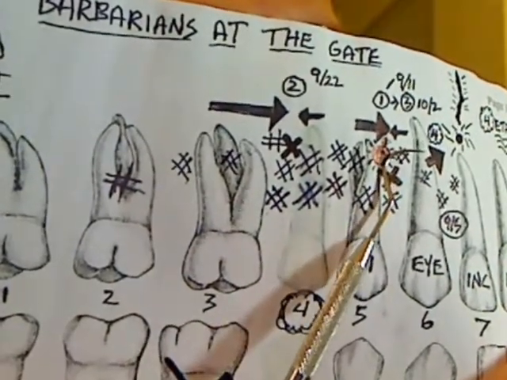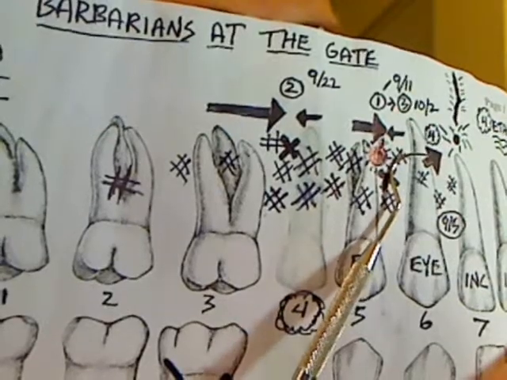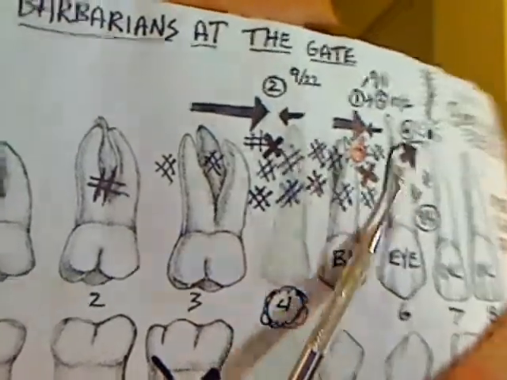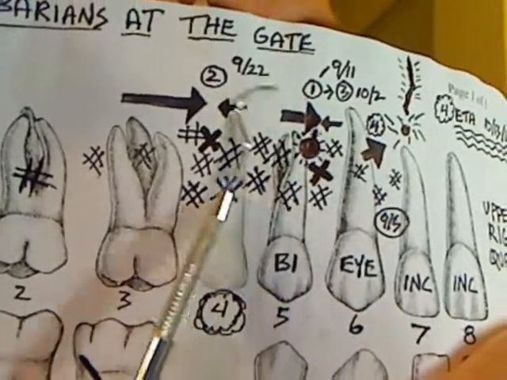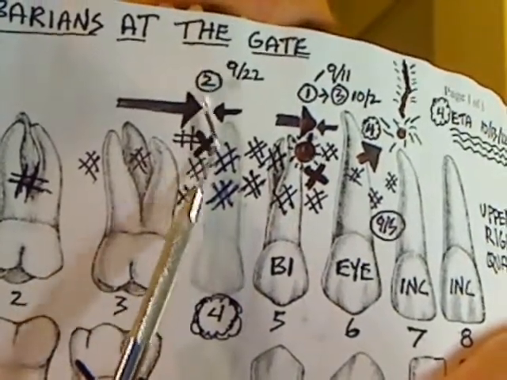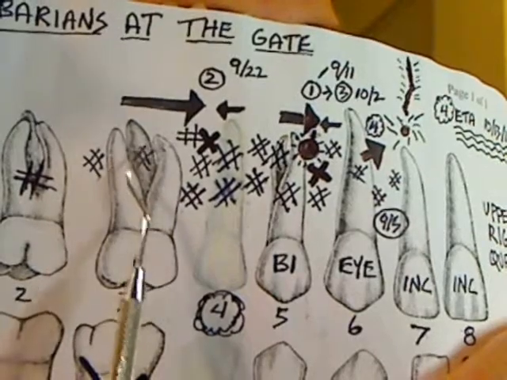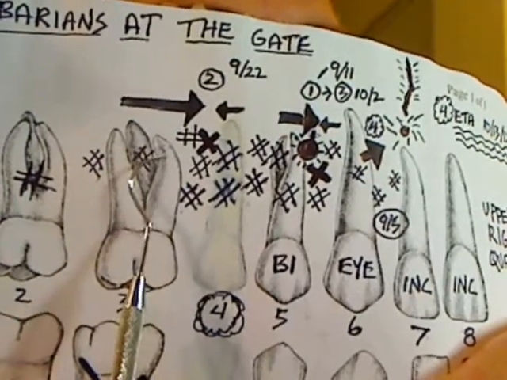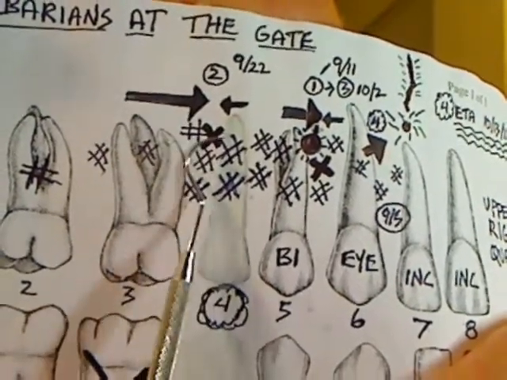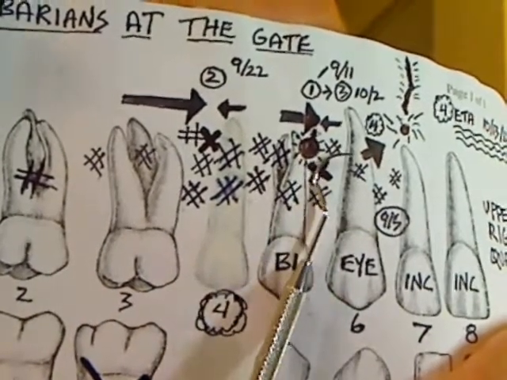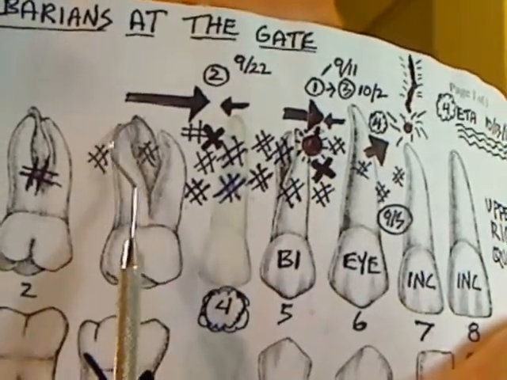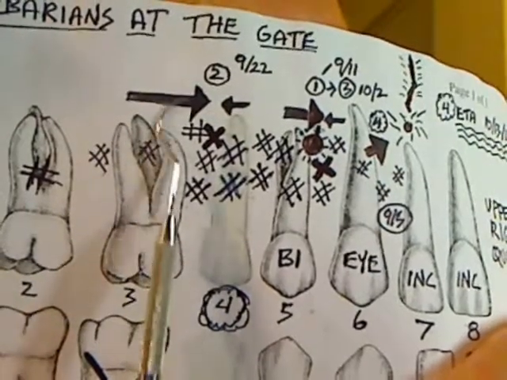I realized that the abscess on the back of the eye tooth is what's causing the problem on the incisor. Then, 10 days later, on the 22nd, I cleaned out the abscess on the back of this molar, which relieved this area. So this area from the eye tooth to the bicuspid has been cleaned out from two directions.